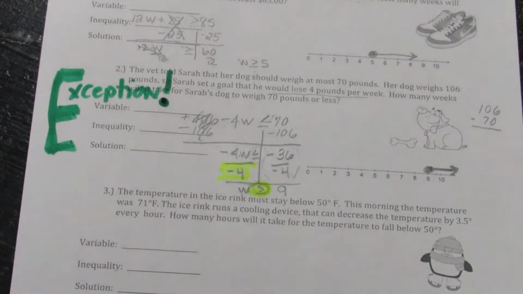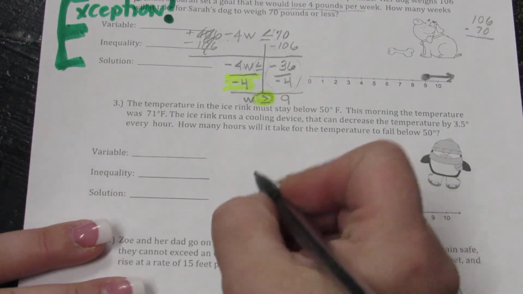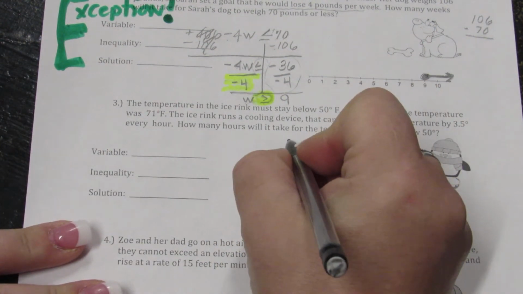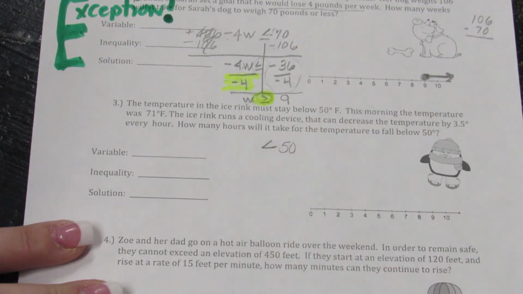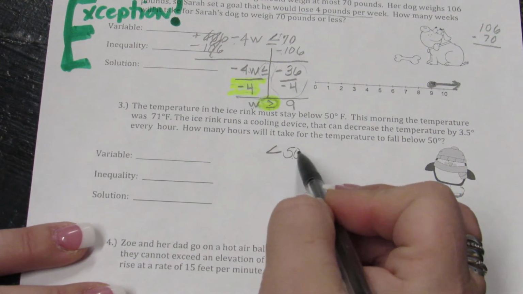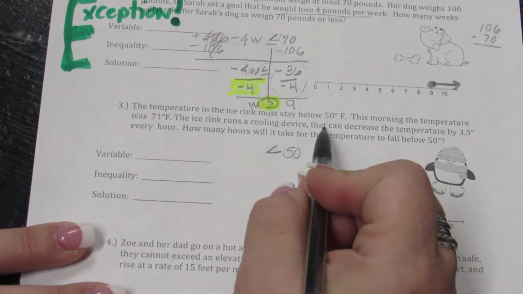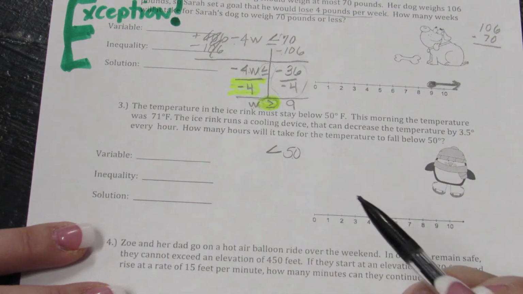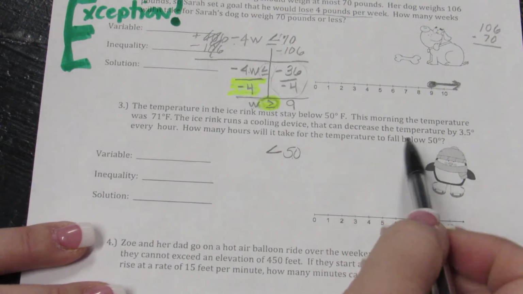Okay? Let's take a look at this cute little dude penguin here. The temperature at the ice rink must stay below 50. So let's stop and think about that for a minute. I have 50 degrees. It must stay below that. The most you can eat is up to 50. Does it say that it could be 50? No, it says it's got to be below that, so I would not put an or equal sign there.